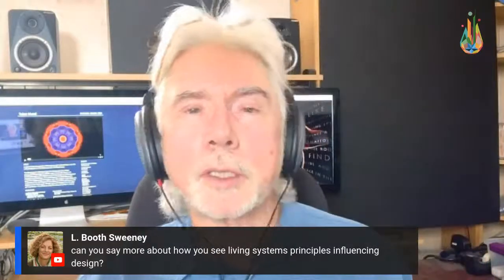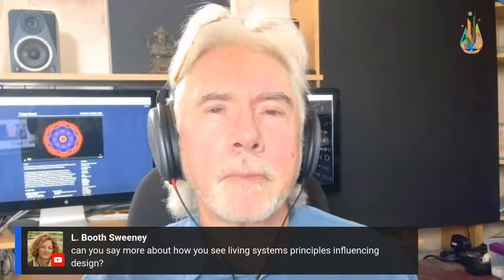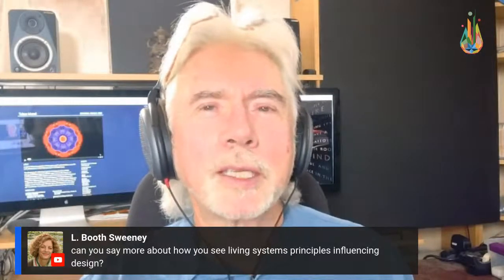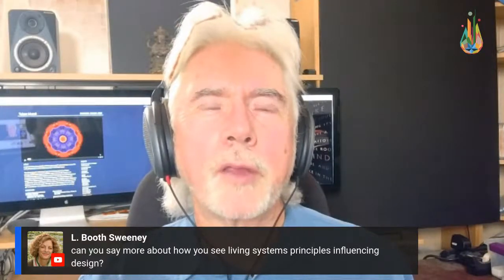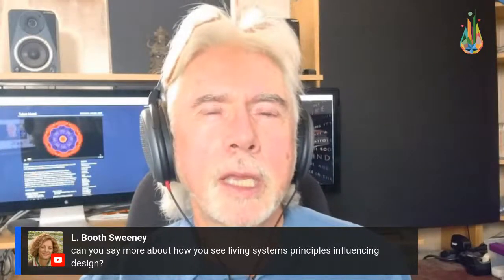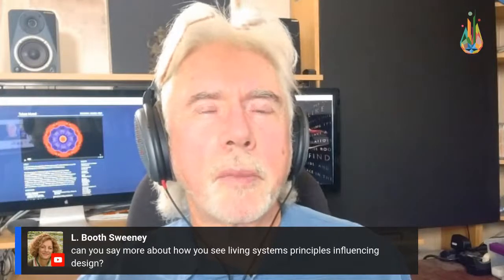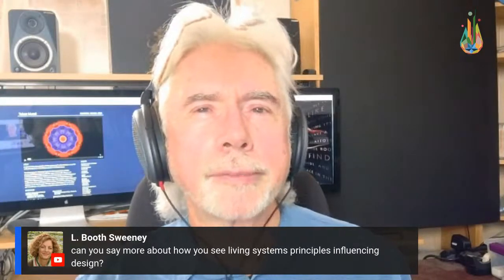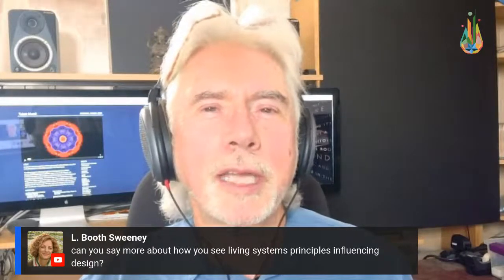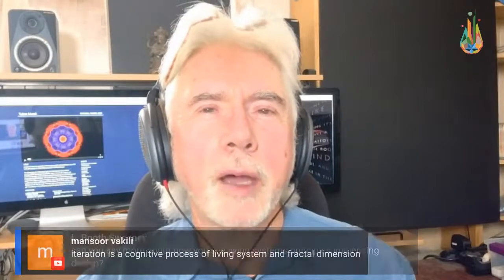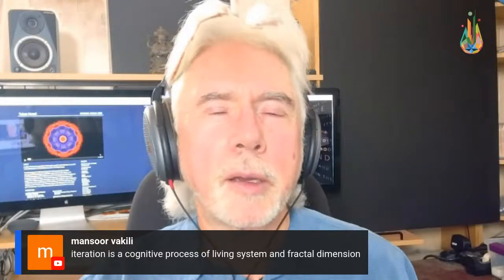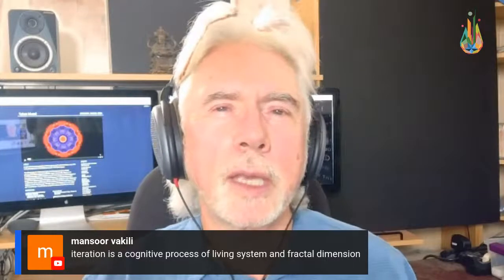Living systems principles influencing design. I already mentioned one of them, this idea that rather than looking at risk management, we're looking at exploration of assets. Also, the fractal nature of living systems design is super important in this context, where every fragment somehow represents or contains the whole thing. Each part contains the whole thing.